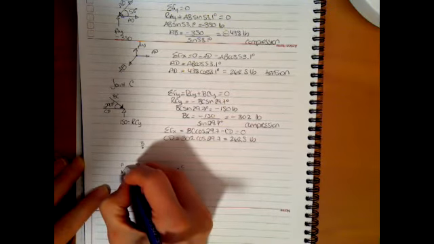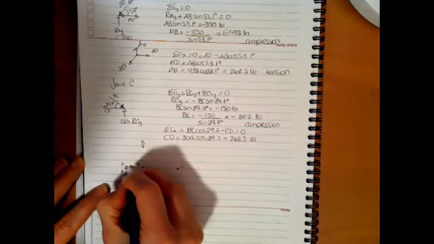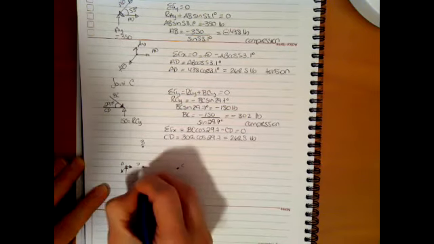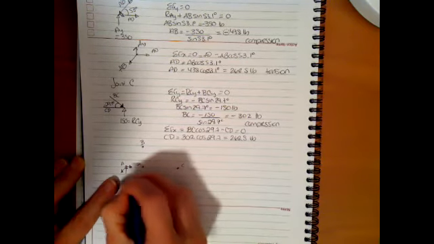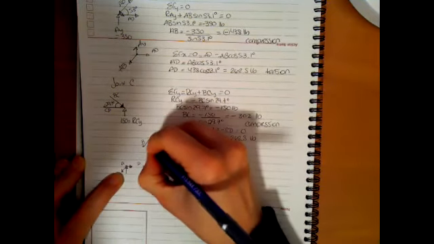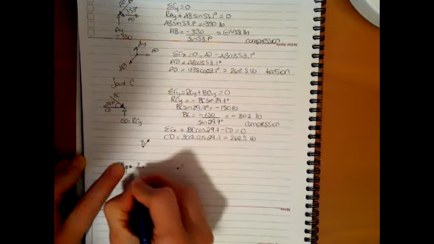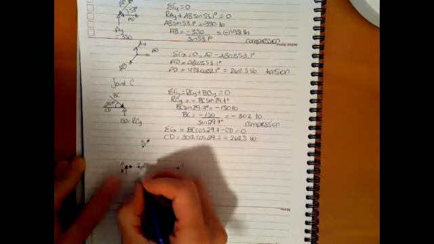We know that A was going upwards, and we know that AD is going this way. Remember that to every action there is a reaction, meaning that for this AB, there will be a force going that way. For this AD, there will be a force going towards the left.